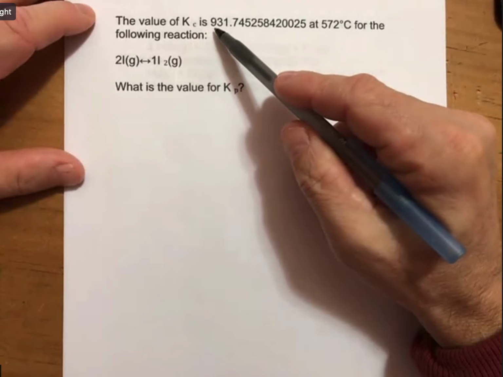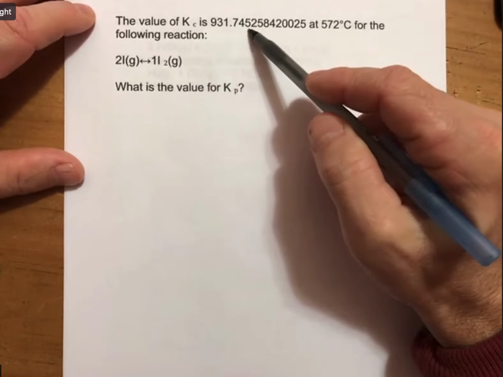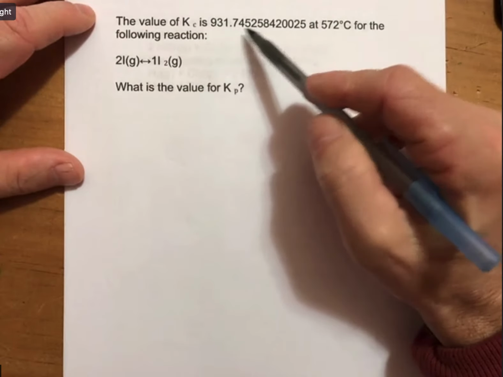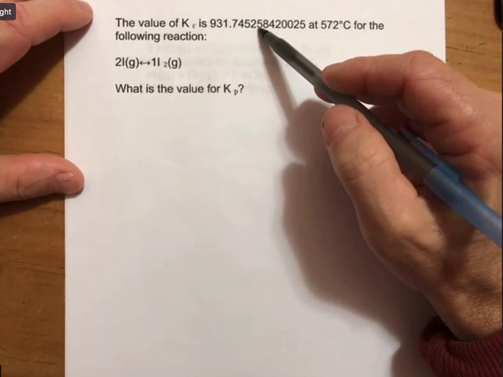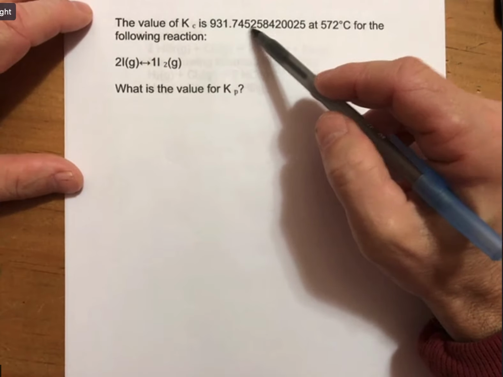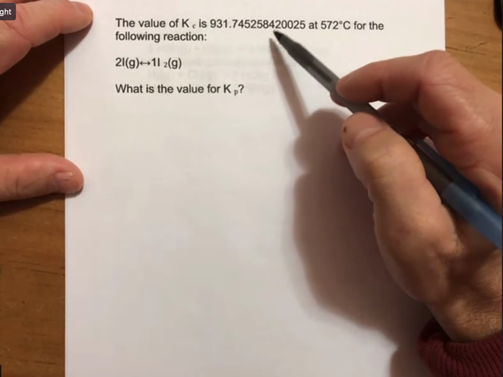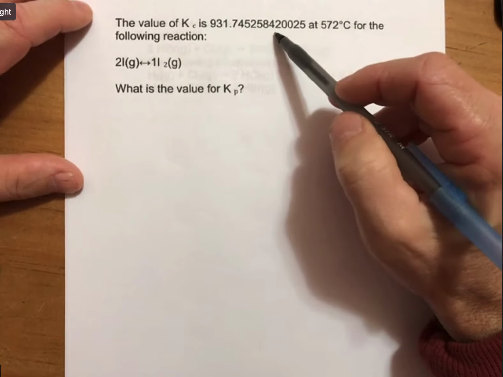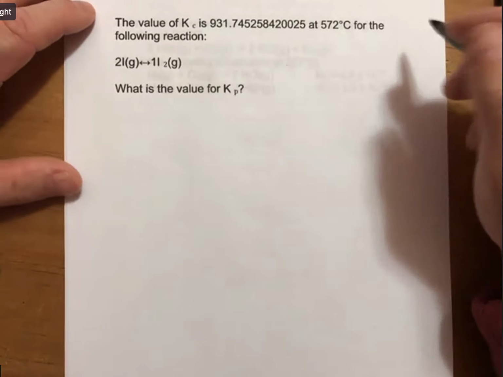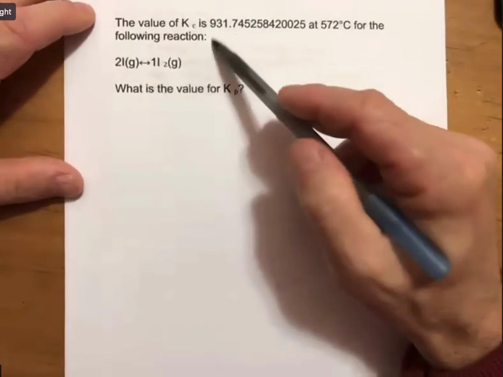Says the value of Kc is 931.7. I had some calculations being done here that I forgot to round, but this is exactly from an Excel spreadsheet. That's how these get into Blackboard. But anyway, we'll work with it.